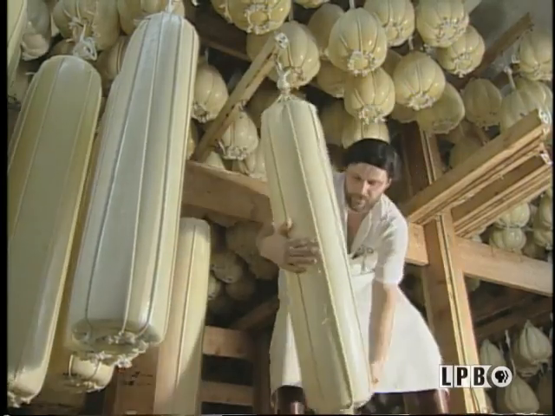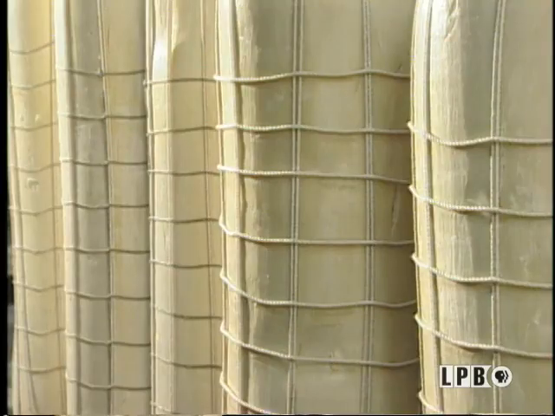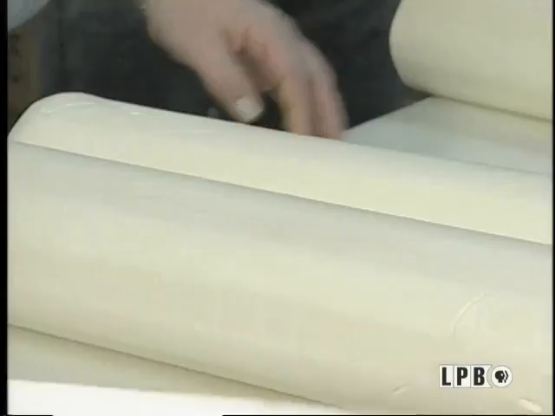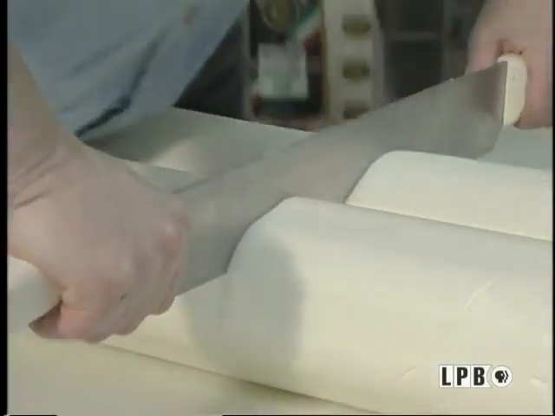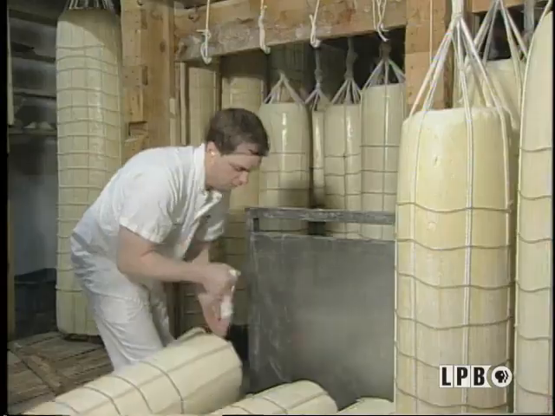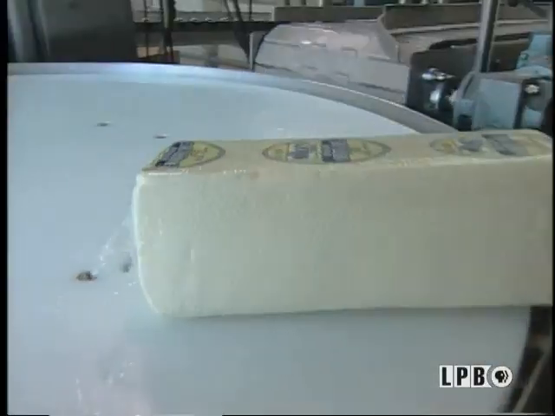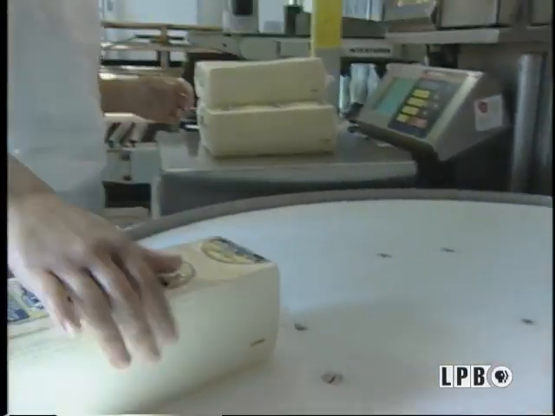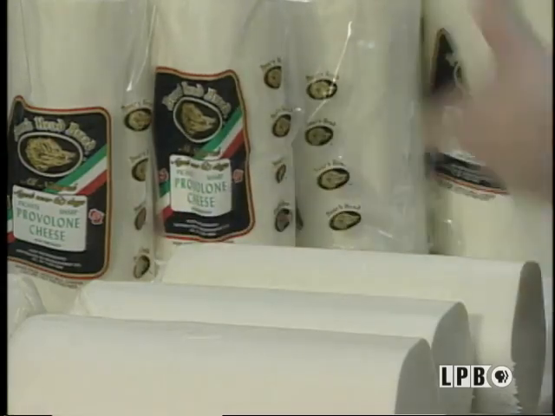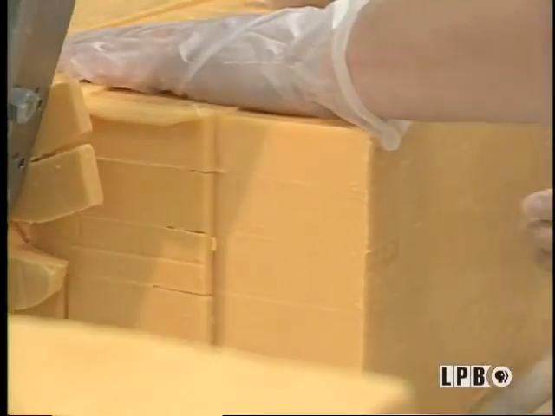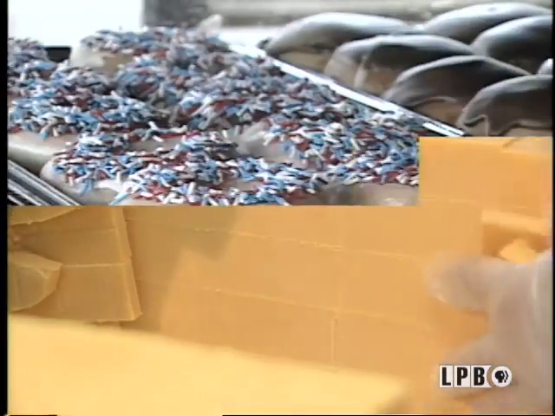Bacteria again comes into play, growing inside the cheese, changing its chemical composition, resulting in the cheese's unique flavor and texture. Time, temperature, humidity, and kind of milk will determine the type and quality of cheese. Sharp cheddar cheese can take a year or more to age.